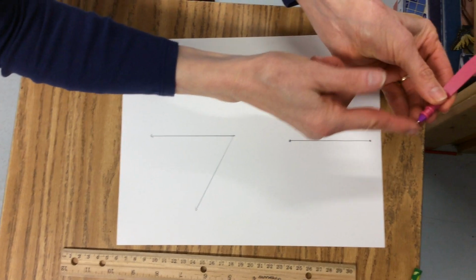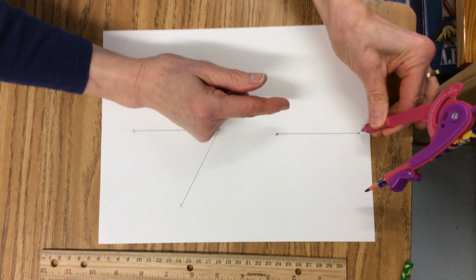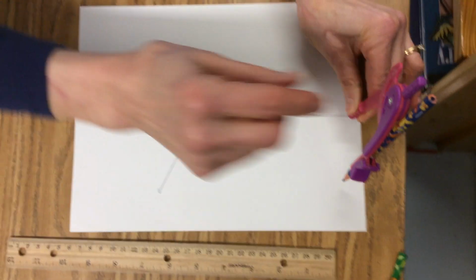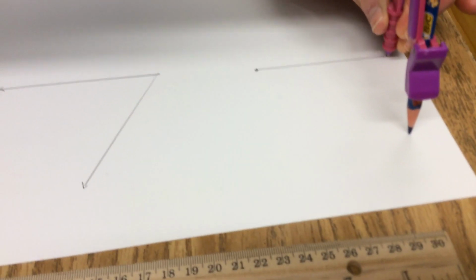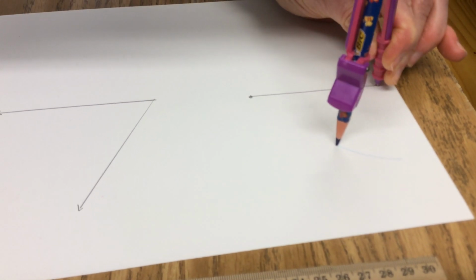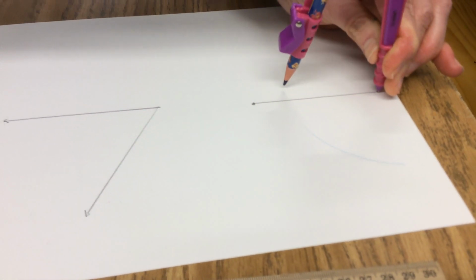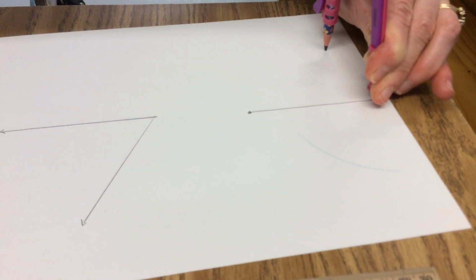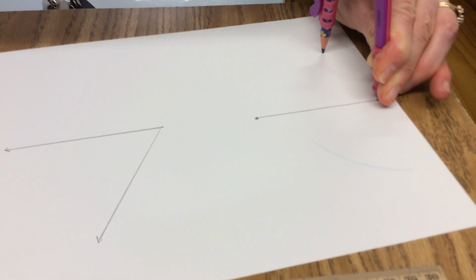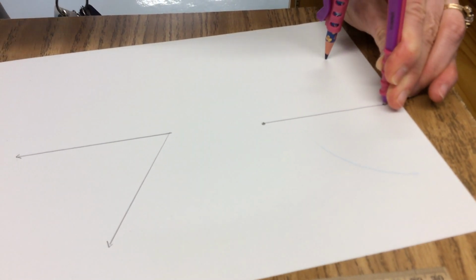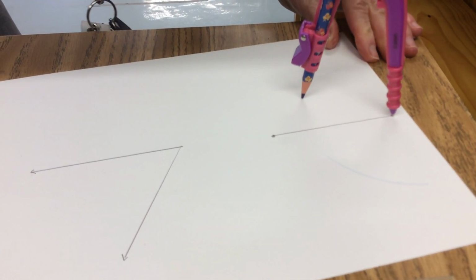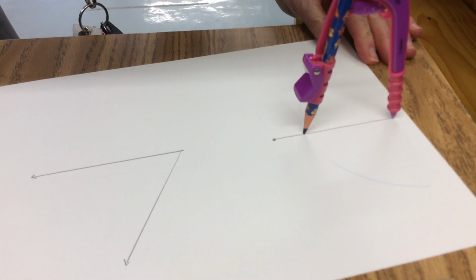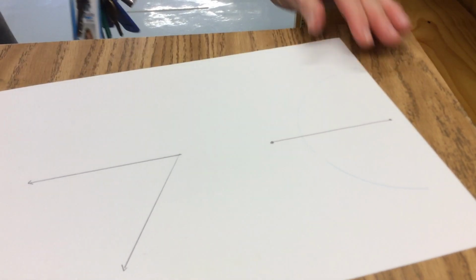You want to take the non-drawing part of your compass and put it on one end of the line segment. And then you're going to, and this is the hardest part, make your compass behave. You're going to draw a half circle or a semicircle that goes on both sides of the line. No, my compass isn't behaving. Okay, so you see I've got a half circle there, and I'm going to do the same thing.